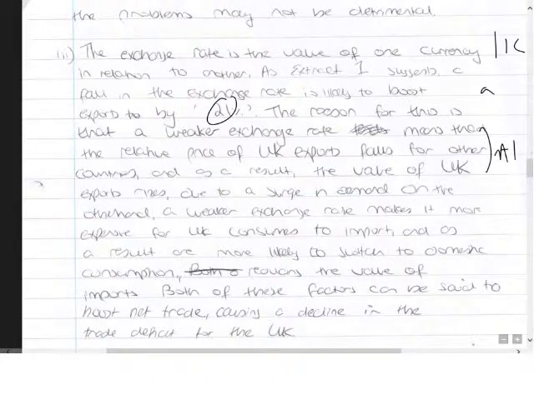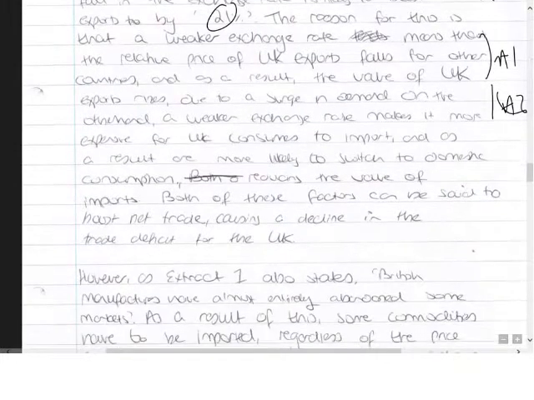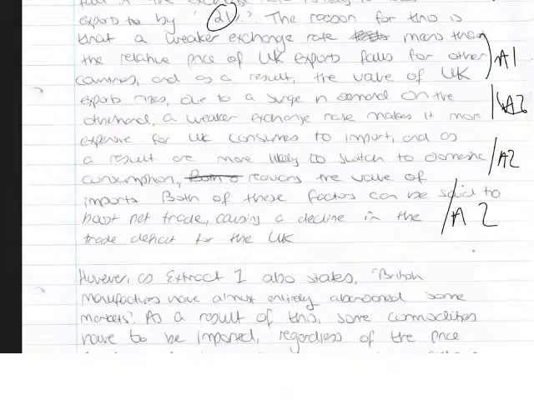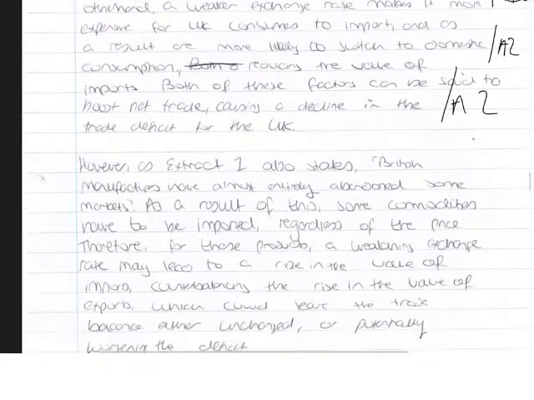Due to the surge in demand, a weaker exchange rate makes it more expensive for UK consumers to import. Another accurate point: as a result, more likely to switch to domestic consumption. Another good analysis point, reducing the value of imports. Both these factors can be said to boost net trade, causing a decline in the trade deficit for the UK. So perfect one-sided analysis of why that's likely to benefit the trade balance.